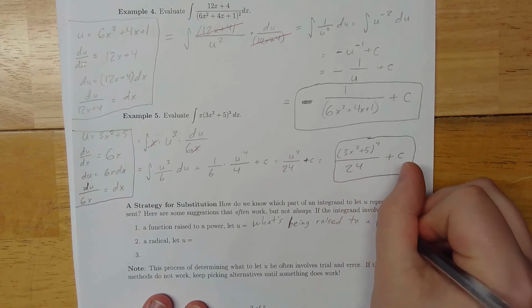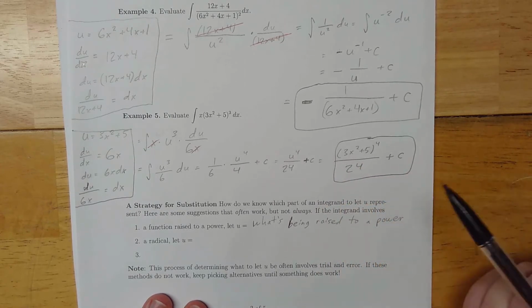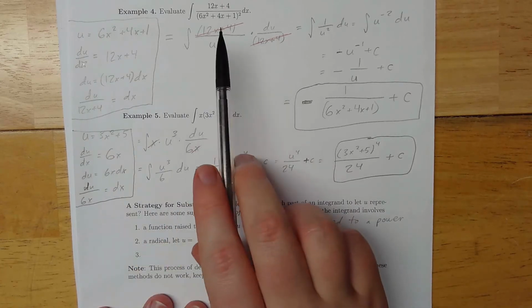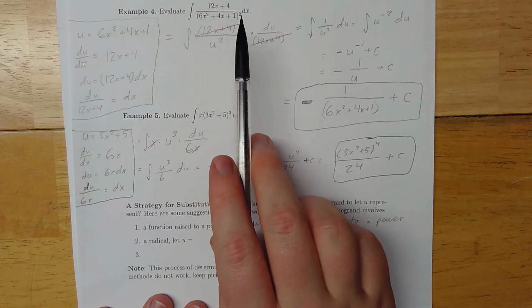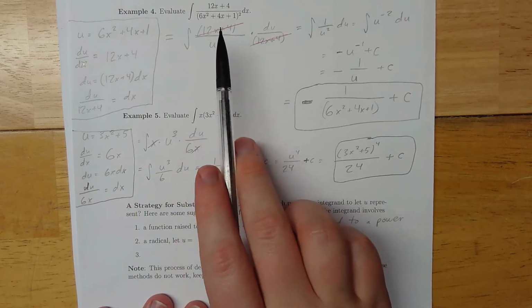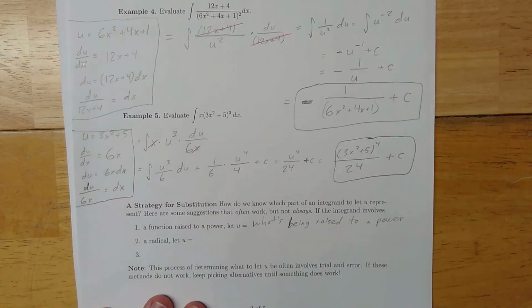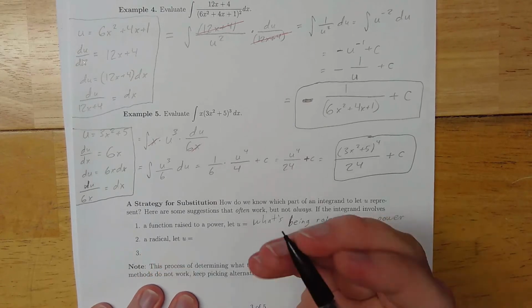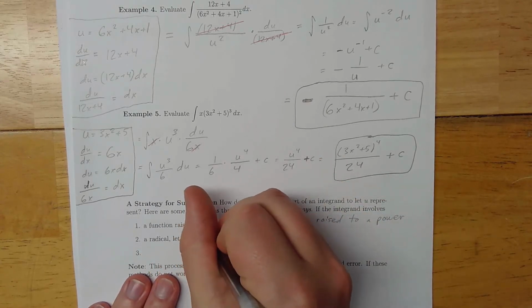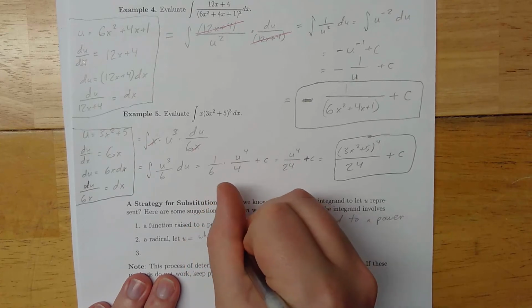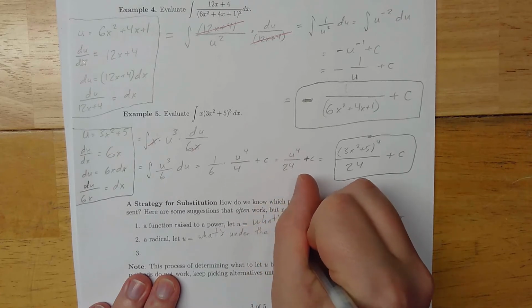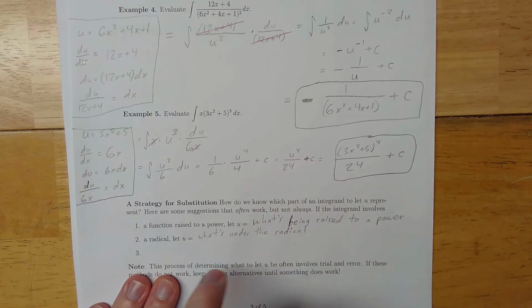So here we had 3x squared plus 5 to the third, so we picked 3x squared plus 5. Here we had 6x squared plus 4x plus 1 squared, so we took what was being squared and made that u. If we have some sort of radical or square root, we're going to let u be what's under the radical. Remember that a radical is really just a different power of something, so these two are very, very similar.